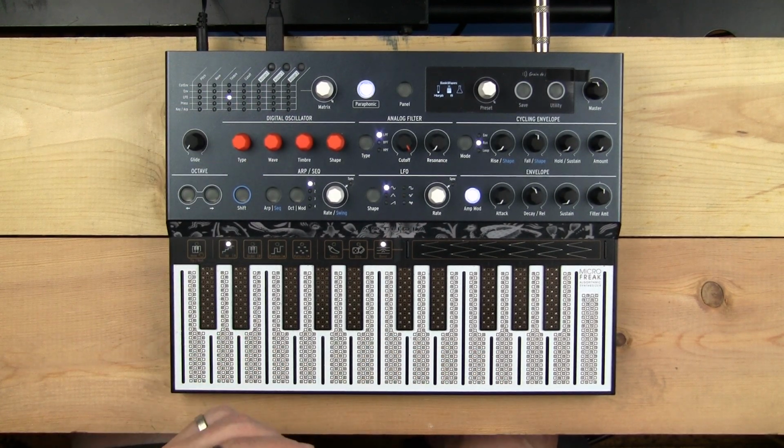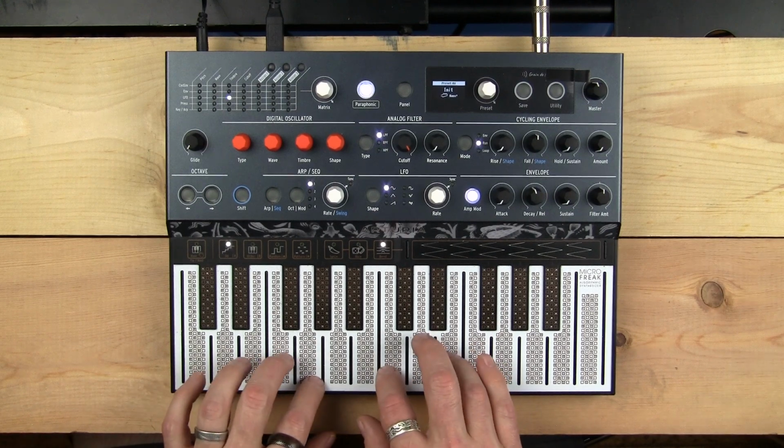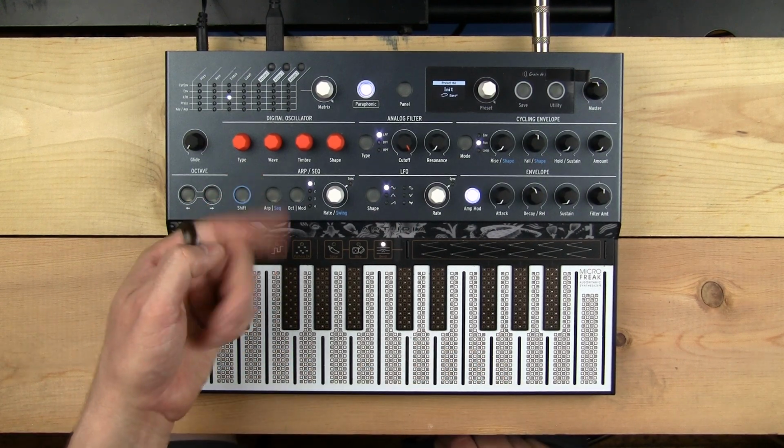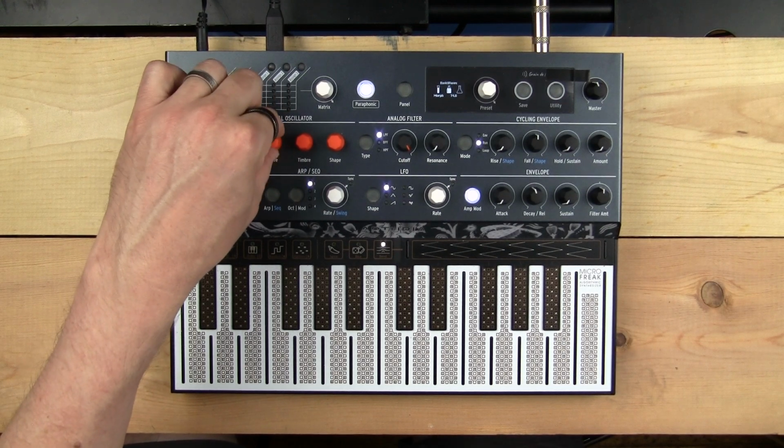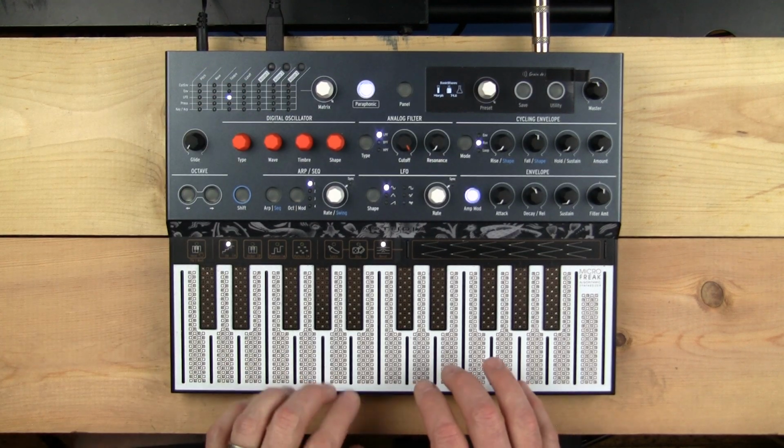Now it's actually pulse width modulation, because I took the wave down into the square wave. I had it up in the sawtooth section, so we were hearing the phasing generated by the multiple sawtooths.